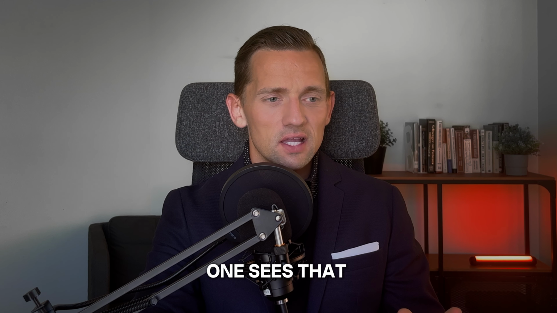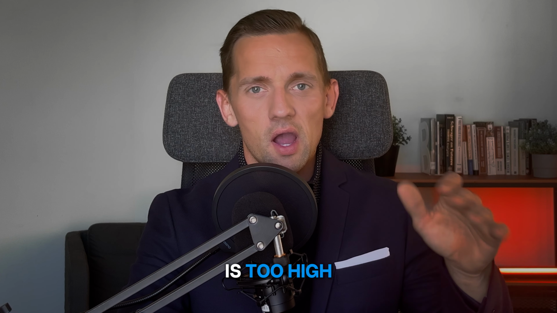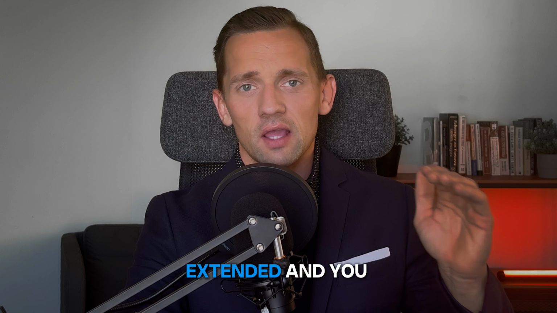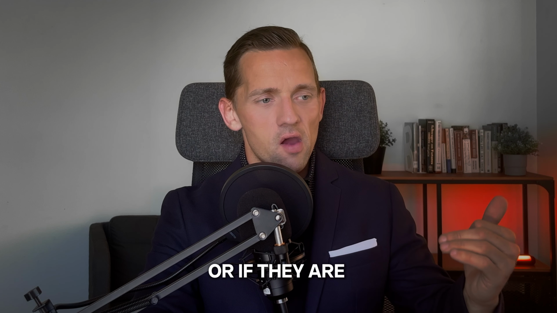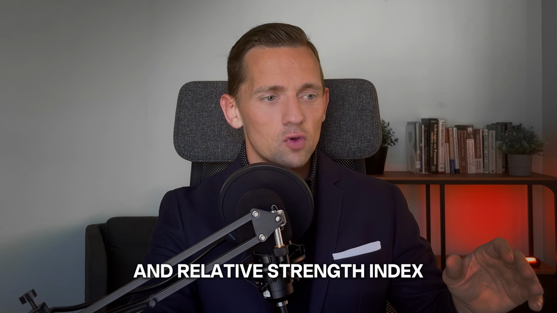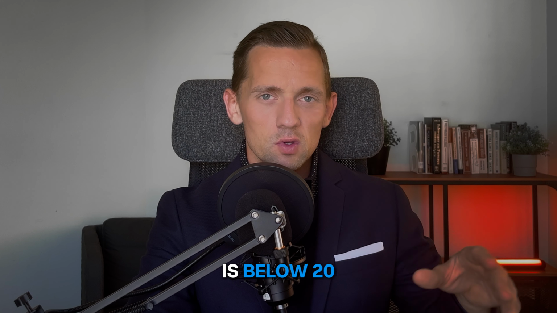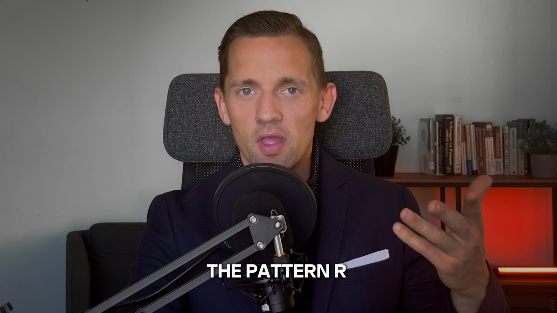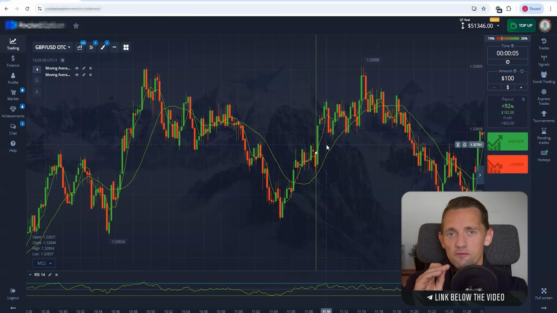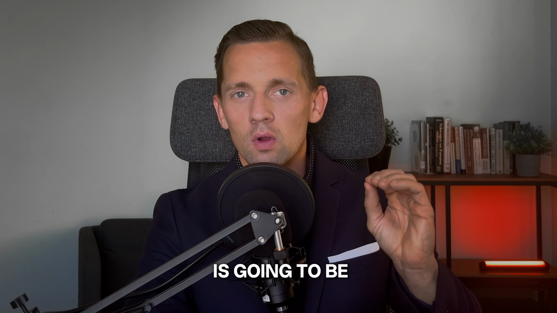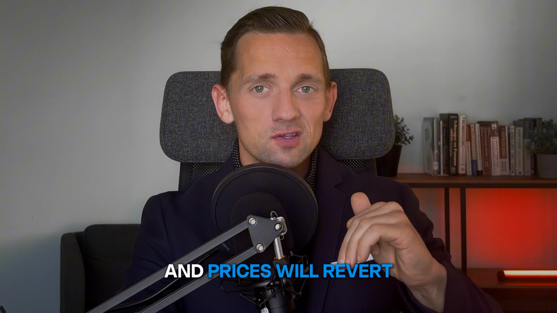Usually one sees that if the relative strength index is too high, prices might be overextended and you could go short, or if it is really low, below 20, you could go long because the pattern is that it's oversold and the trend might reverse. But here's the different aspect. It shows you that the relative strength index is getting weaker while prices are getting stronger. That might indicate that the trend is going to be weaker and weaker and prices will revert.